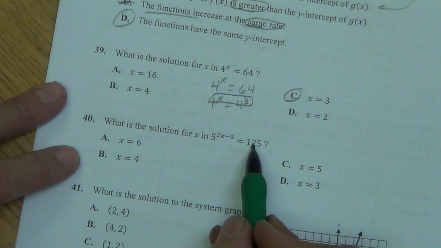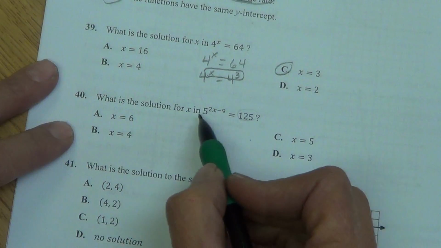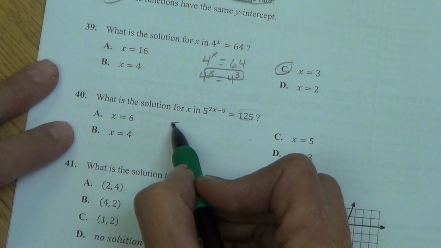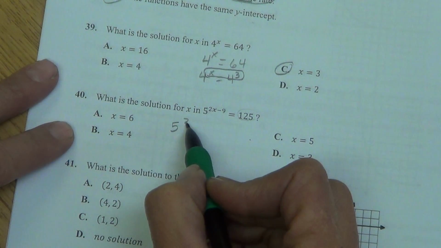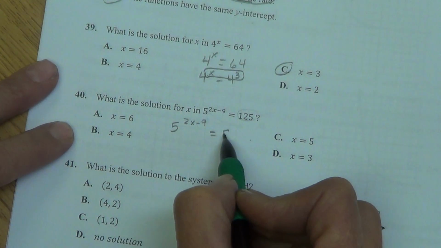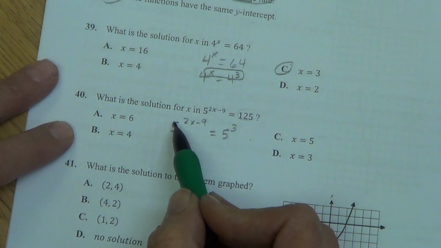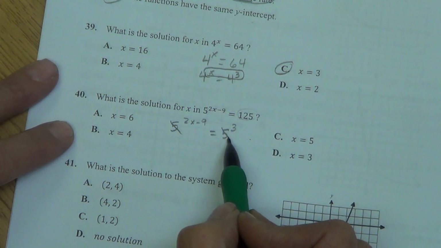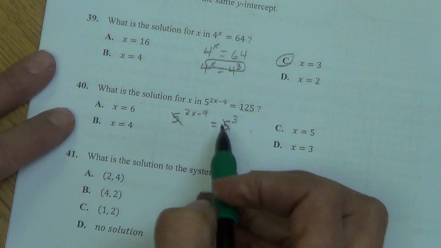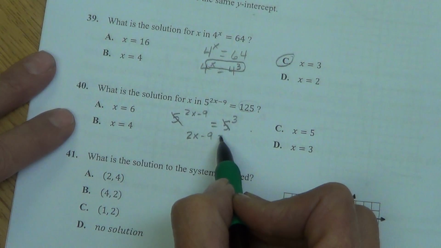What is the possible solution? Again, guys, when you're solving for exponents, switch this into the base of the other half. So 2x minus 9 equals 5 to the 3rd. Now, we don't need to keep the same bases in the equation. We can set our exponents equal. 2x minus 9 equals 3.